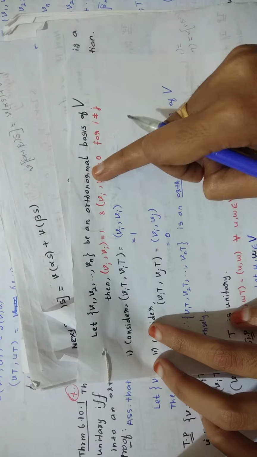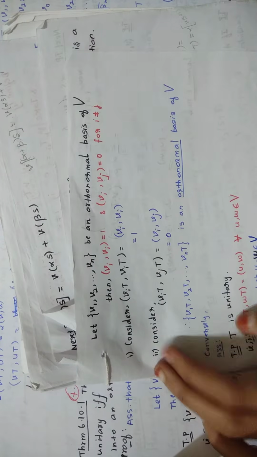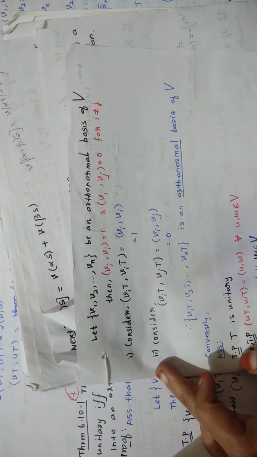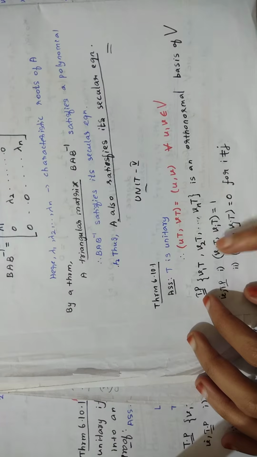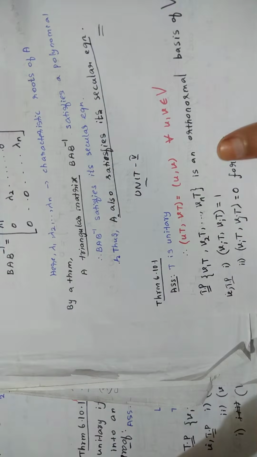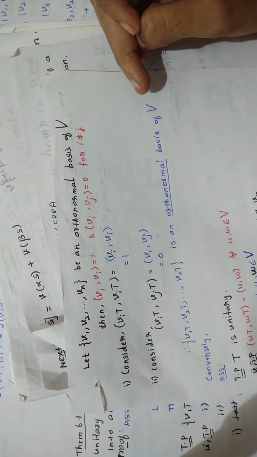Now, using these two conditions, you will prove what they are asking us to prove in the statement of the theorem. Consider ViT; we are going to prove these two now. So first let us prove this. To prove this, you consider the left hand side and bring the right hand side. Considering the left hand side, this can be written like this: Vi, Vi.